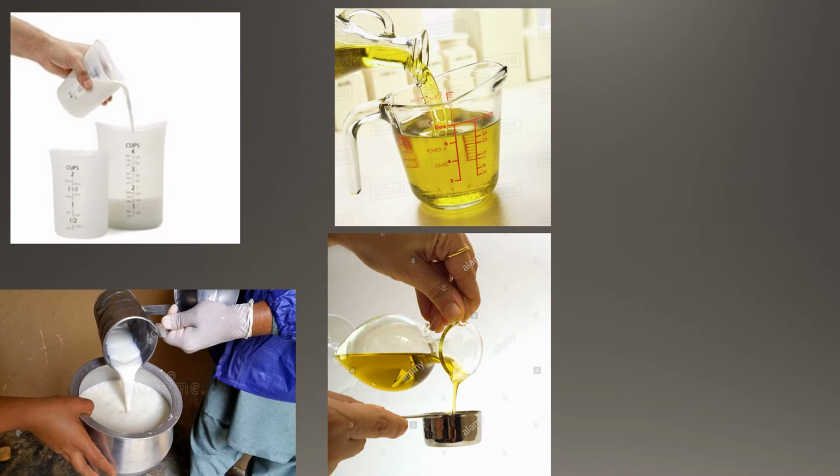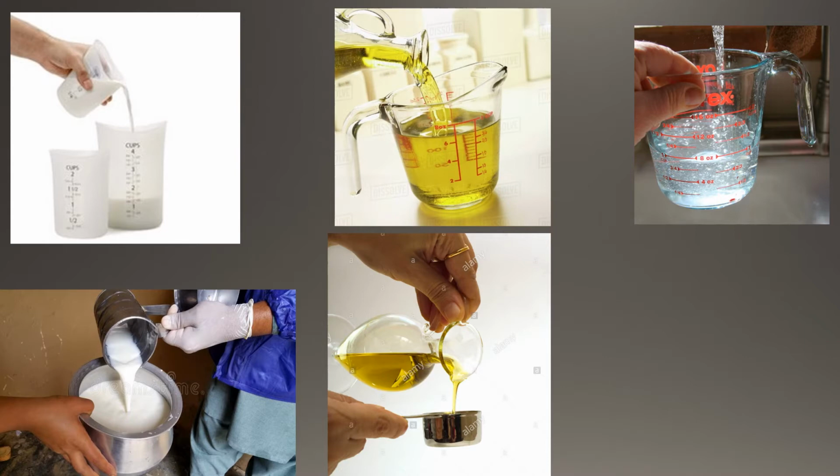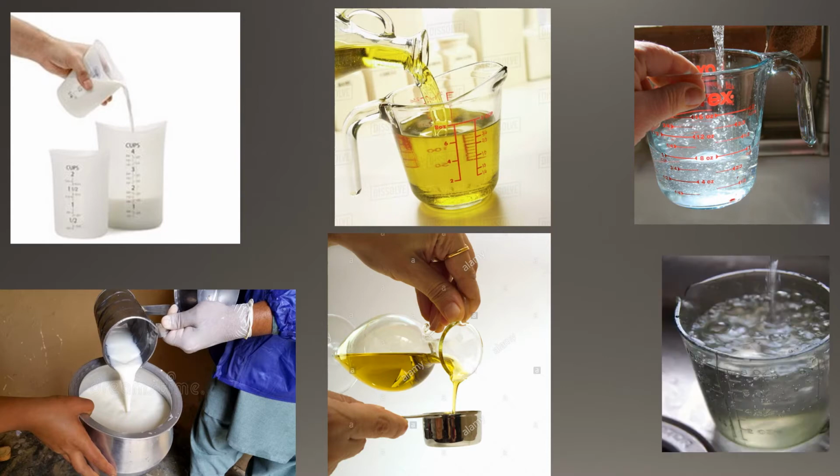But if you notice, the measurement cup is a little different. Here, water is being measured. Here too, water is being measured. So children, what did you notice and what did you understand? All these are liquids: milk, oil, water. And different types of containers are being used to measure them. Okay, let us study this further.